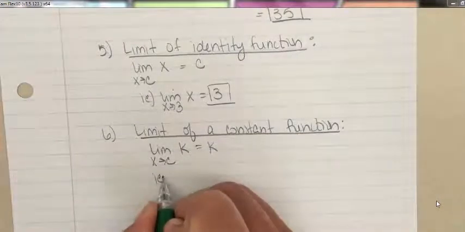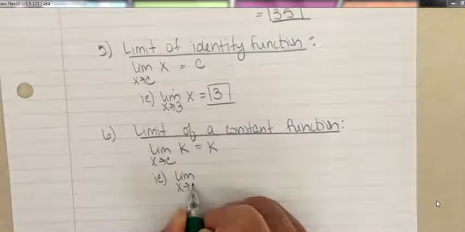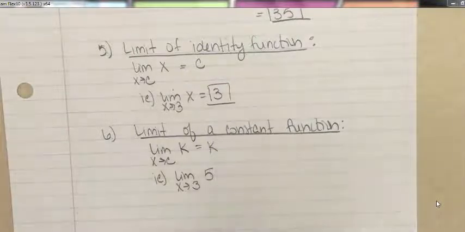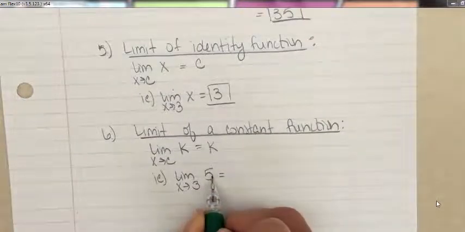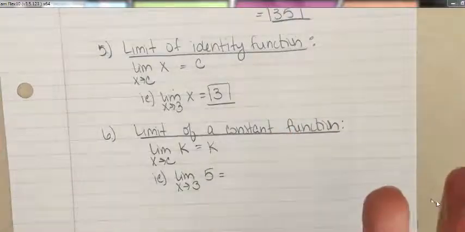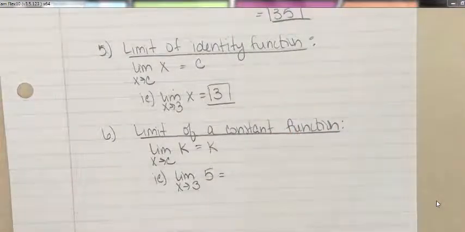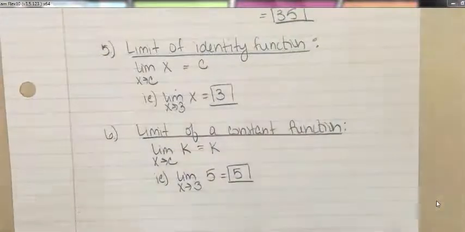So for example, if I asked you to do the limit as x goes to 3 of the constant function 5, well, you can't plug 3 in for 5. So it's just the constant function. This function, let's say, is like f of x equals 5 or y equals 5. So this is just going to be 5. That's all you can do. There's no variable to input.